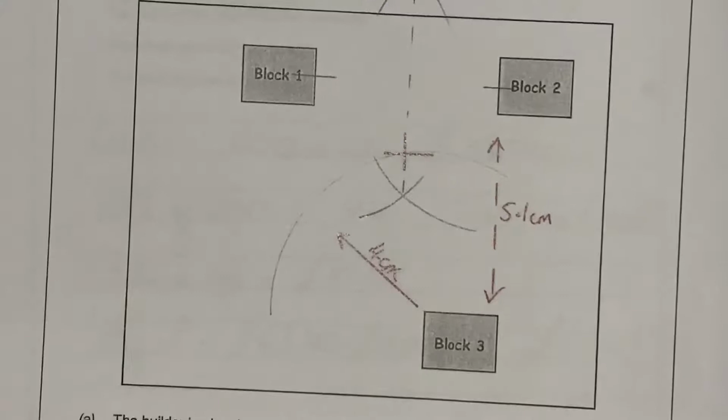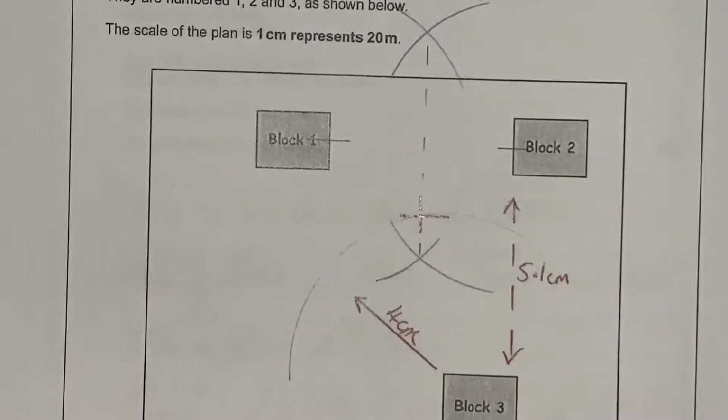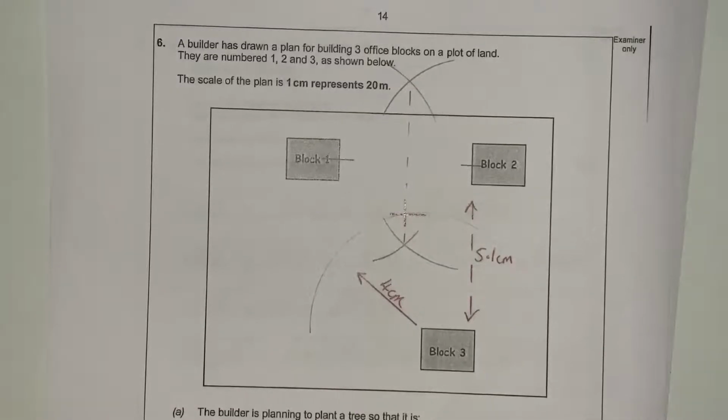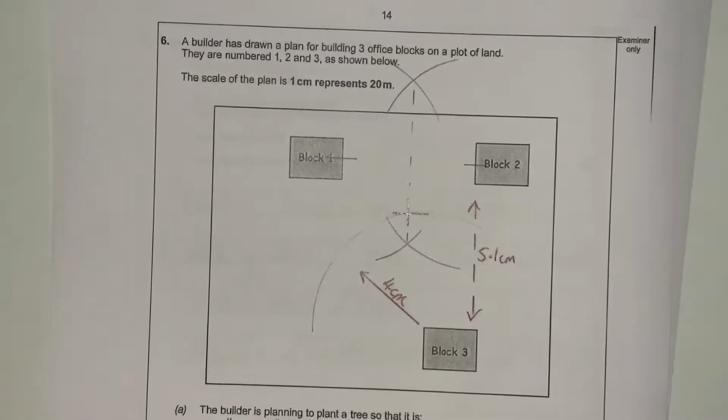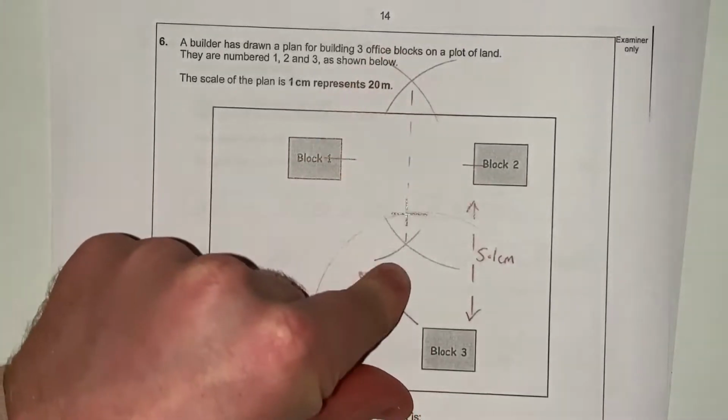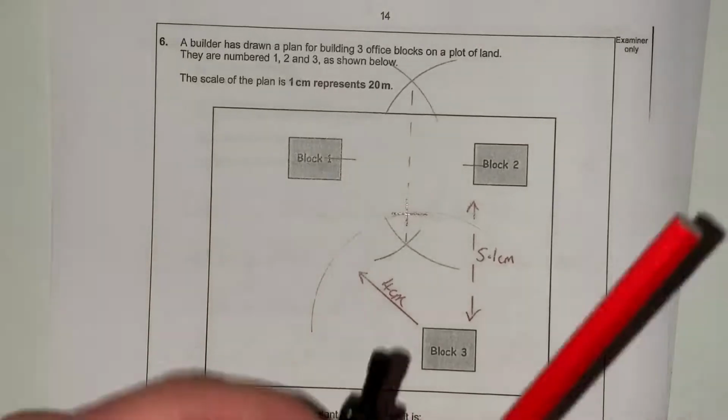All right, guys, for this question, a little bit tricky, but you need to remember how to draw a perpendicular bisector and an arc. So the first part is the hardest part: the same distance from block 1 as it is to block 2. So here's block 1 and block 2. We need to draw directly from the middle of them, but you can't measure with a ruler and do it. We need to use a compass.